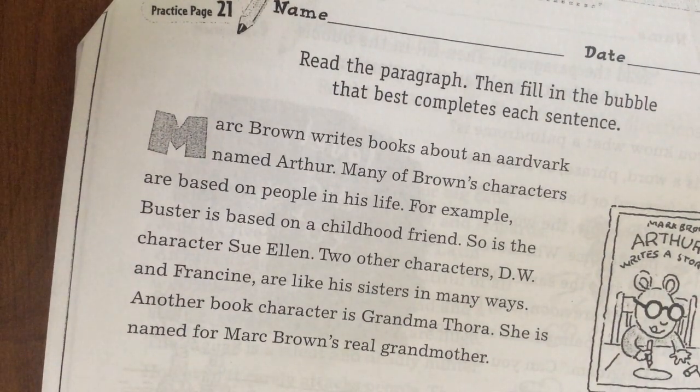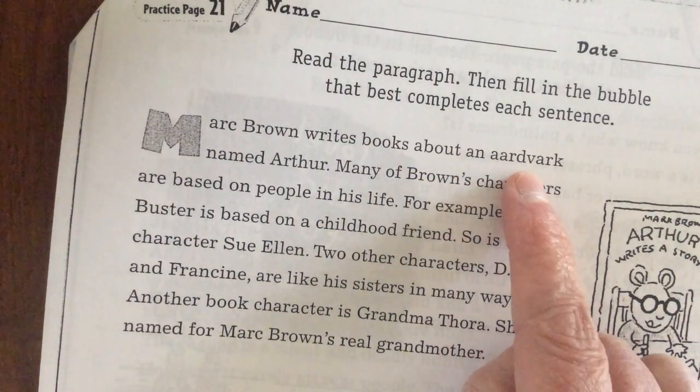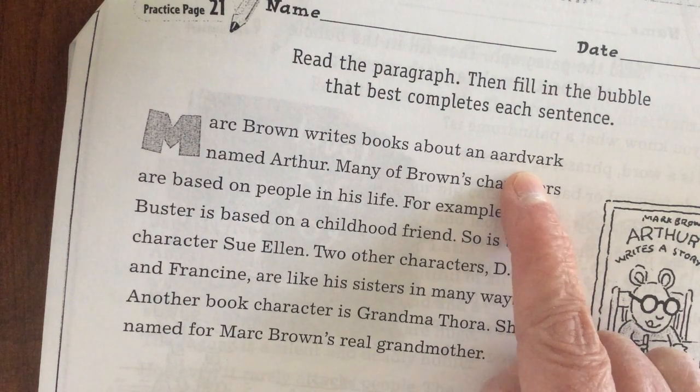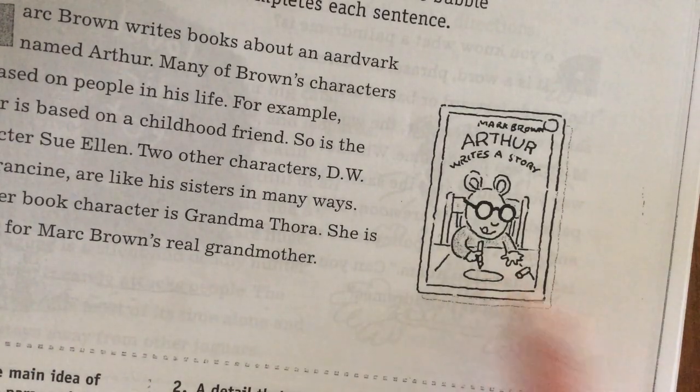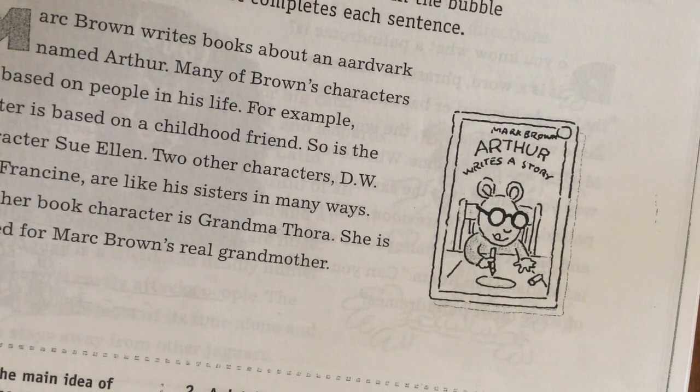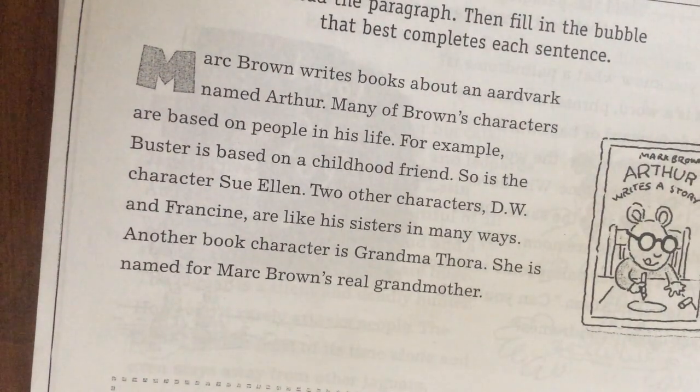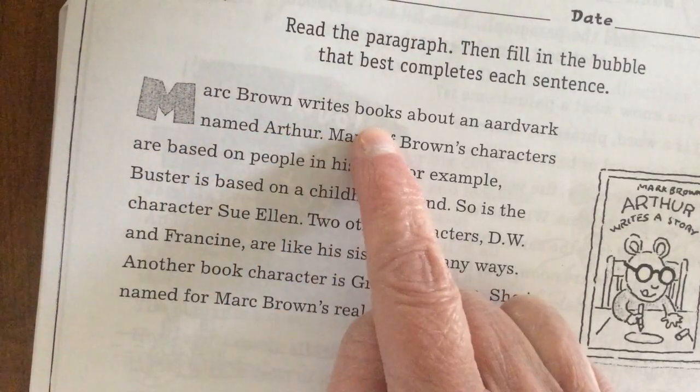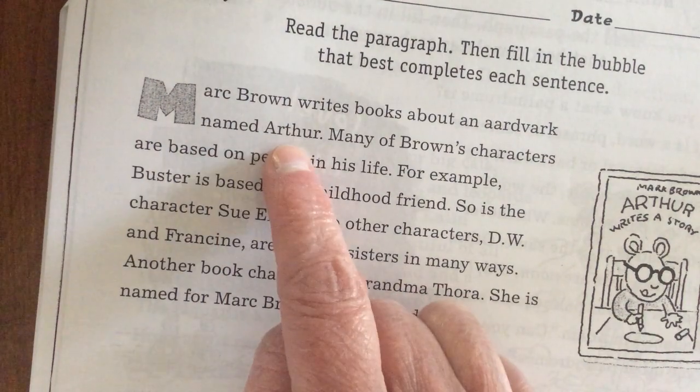Mark Brown writes books about an aardvark. All of you know who Mark Brown is, don't you? Look at the picture right here. Do you recognize that? It's not in color, but I bet you've seen it. Mrs. Lunning has some Arthur books in her book tubs. So let's start again. Read it with me this time. Mark Brown writes books about an aardvark named Arthur.